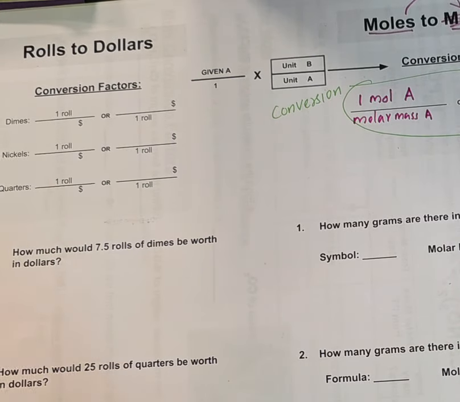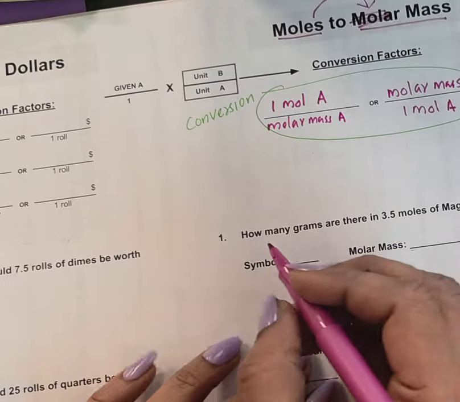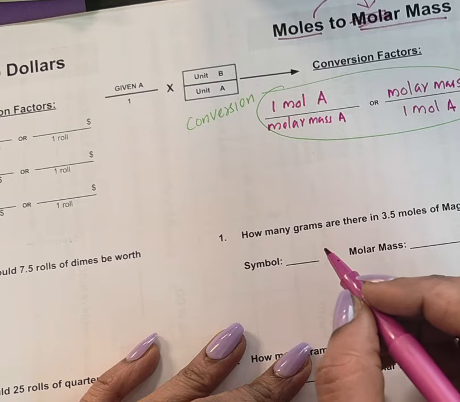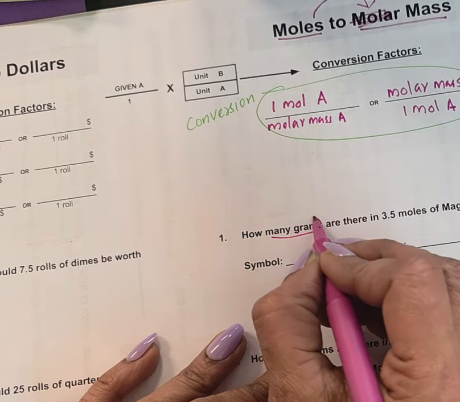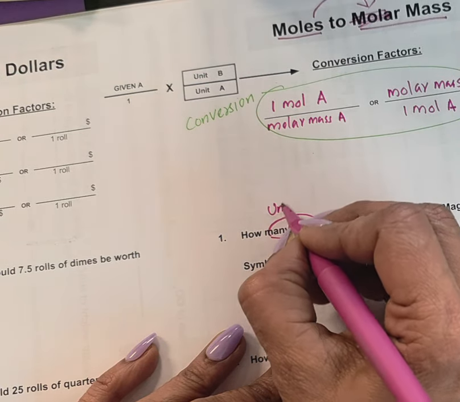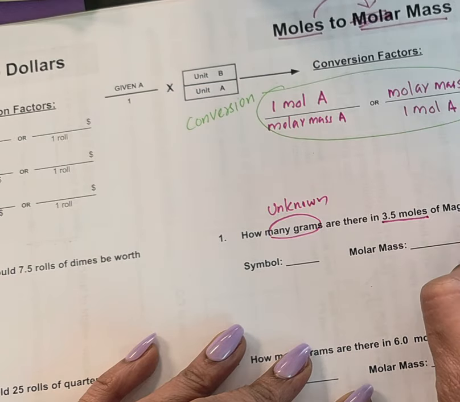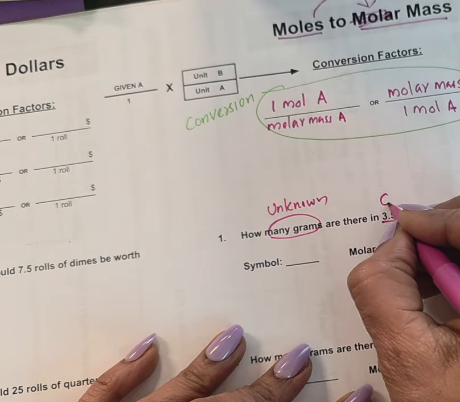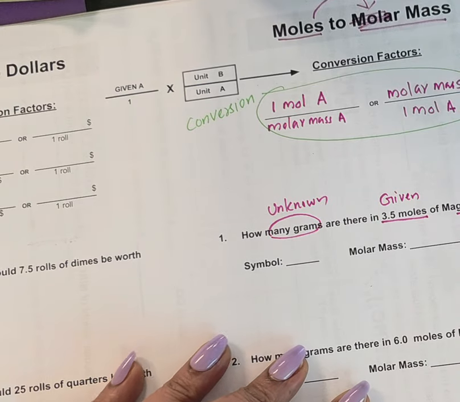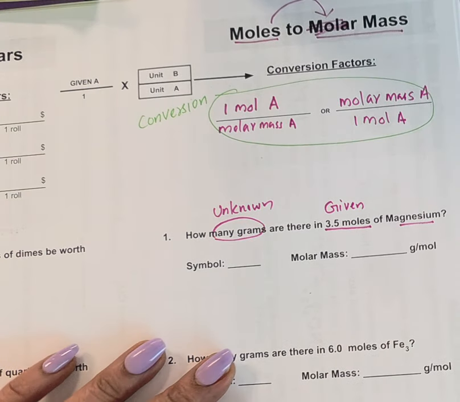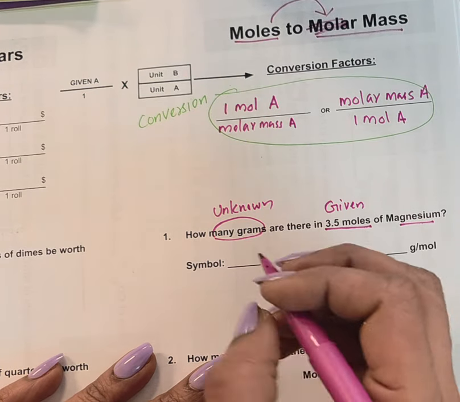So here, okay, here you have a question like this. How many grams, that is your unknown, how many grams in 3.5 moles of magnesium, which is your given? 3.5 moles of magnesium. Okay, what is the symbol for magnesium?